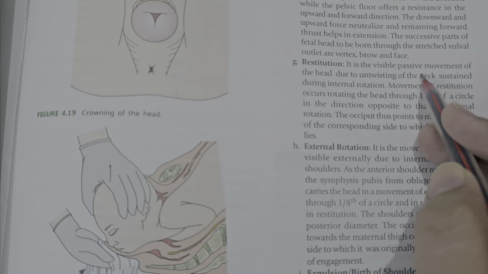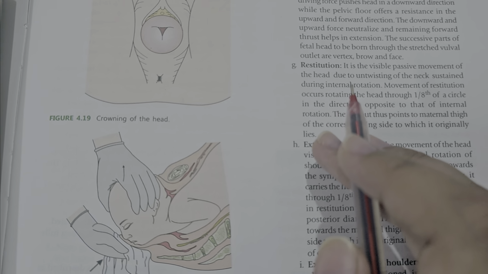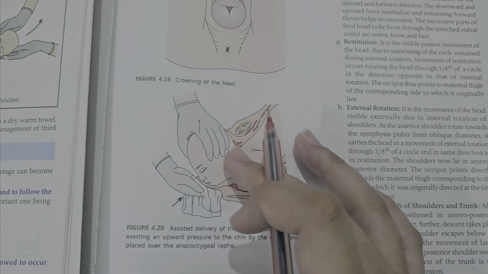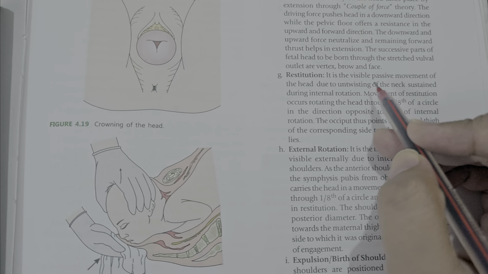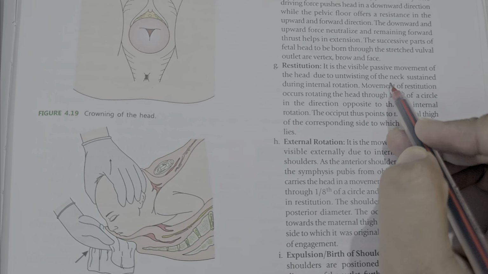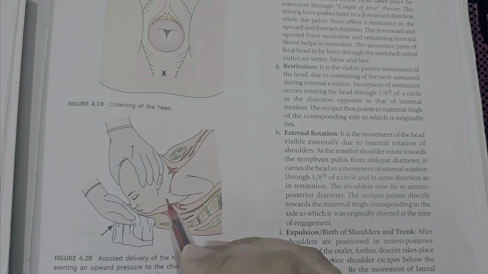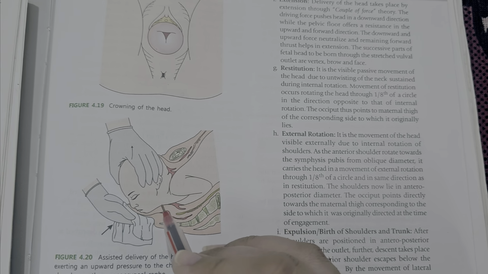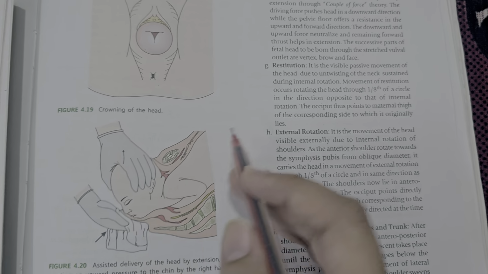Okay, what happens? Restitution is a visible passive movement. Why passive? Because it is led by the shoulder. The head is already delivered, the vertex part, brow and facial part. It is a visible passive movement of the head due to untwisting of the neck. The neck cannot be twisted further, because it already comes in between this vaginal gap. What happens? The shoulders are pushing towards the external environment.